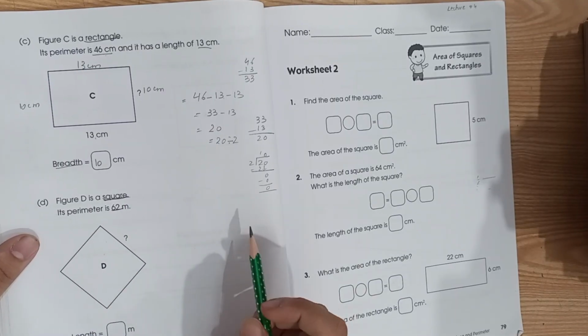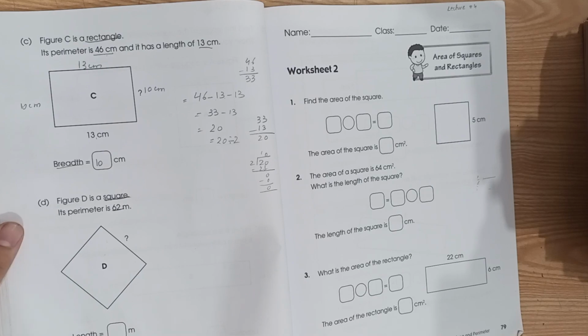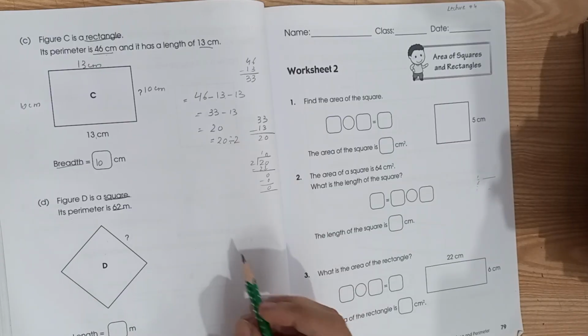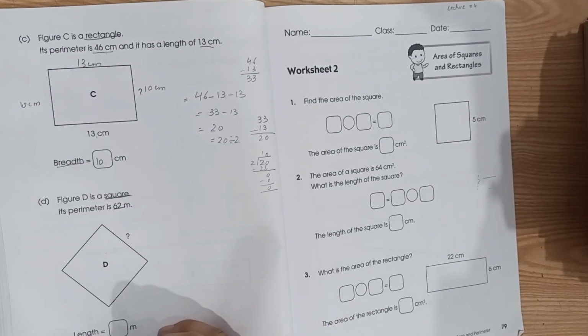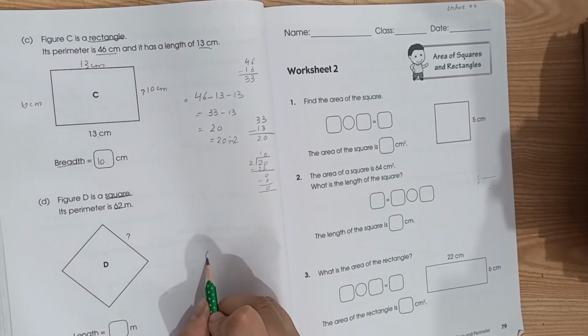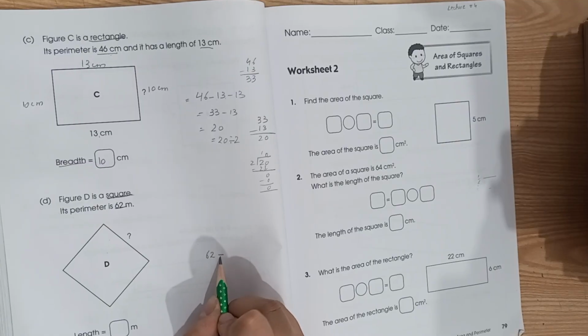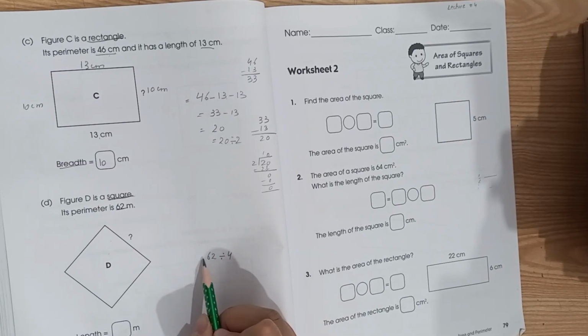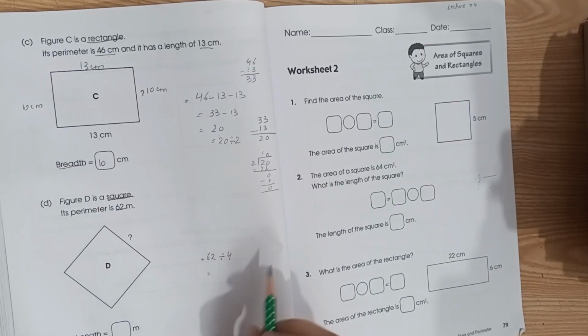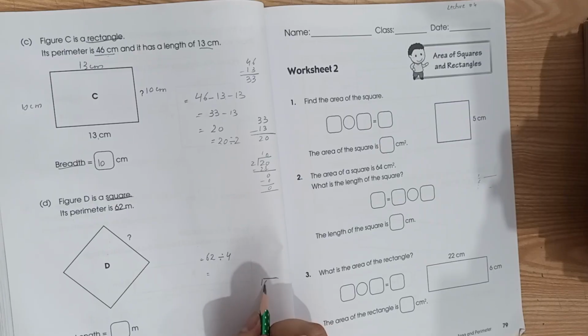Okay, very easy. I find it a lot easier to solve the length and perimeter in case of a square because it is much easier. You just simply have to either multiply or divide. In case of a length, you just simply have to divide 62 by 4. I will make a sum here.